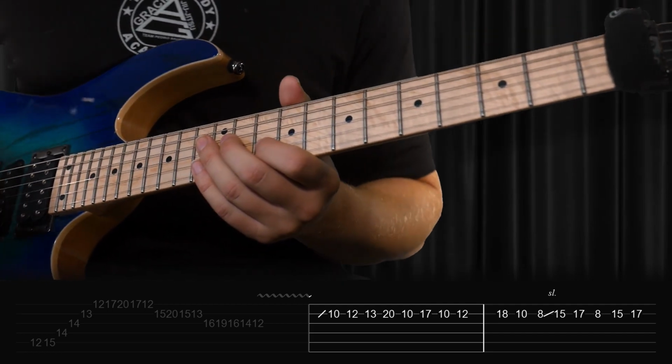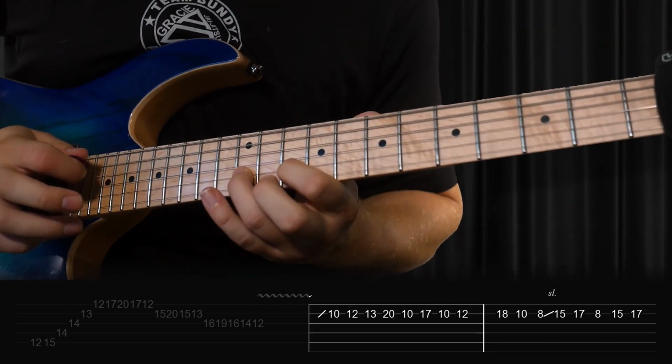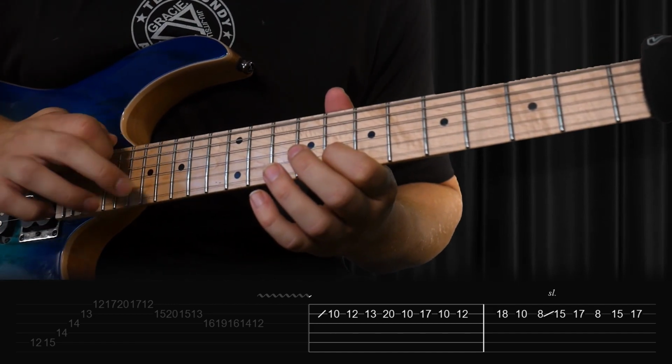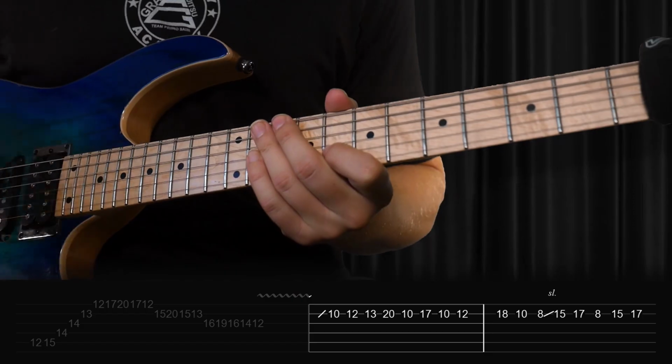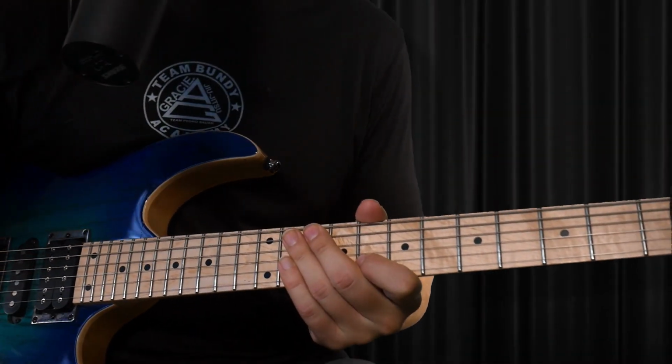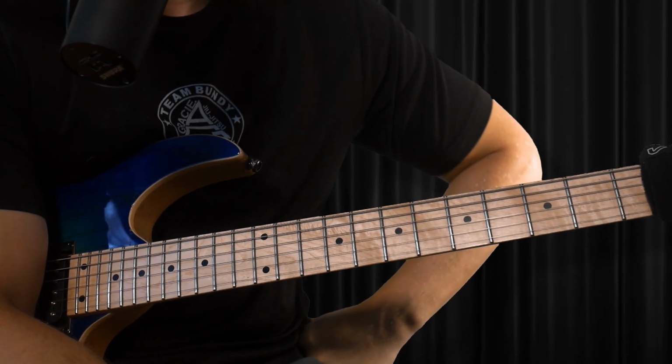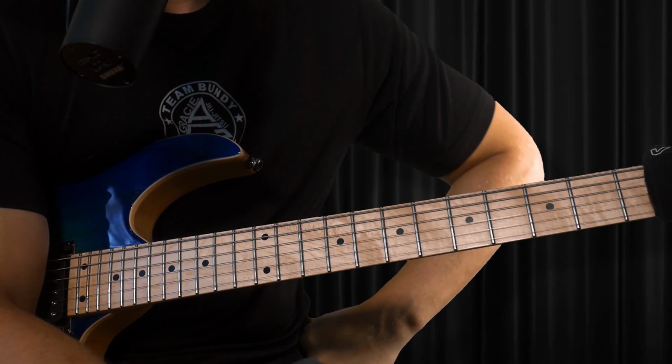And here's slow. All right, so of course, the position here, I'm not going to sit there telling you the frets or the notes or whatever. And it really is that simple.